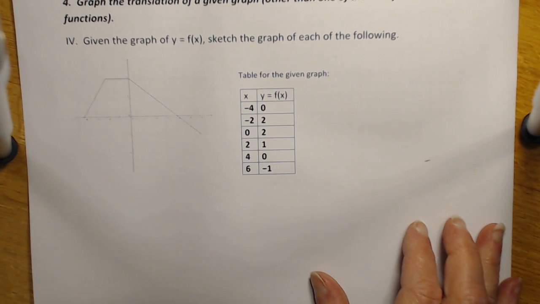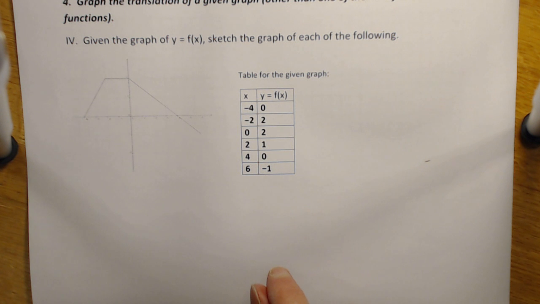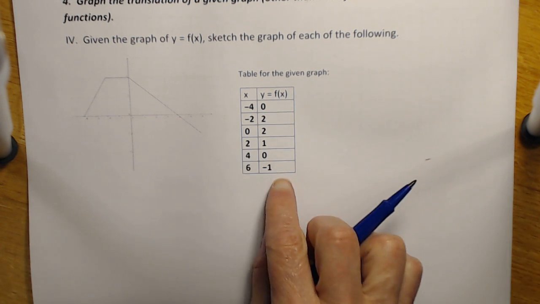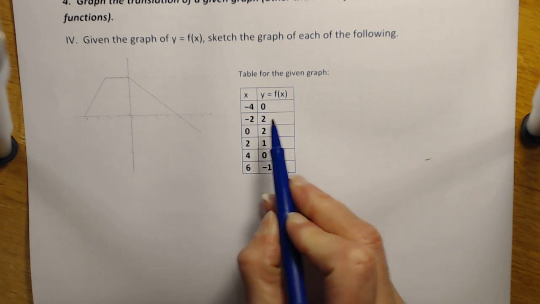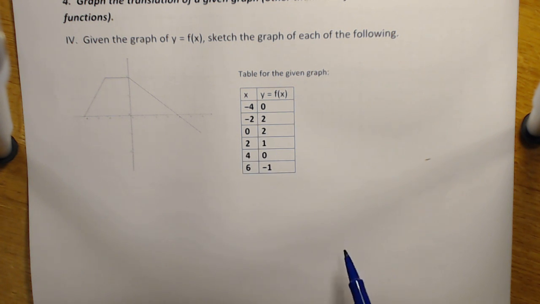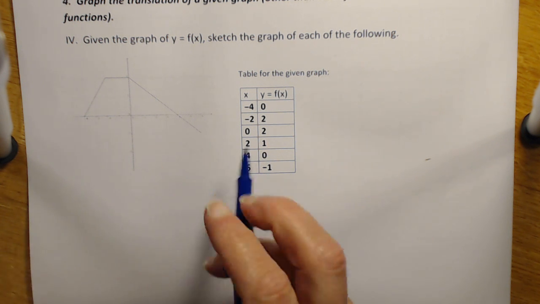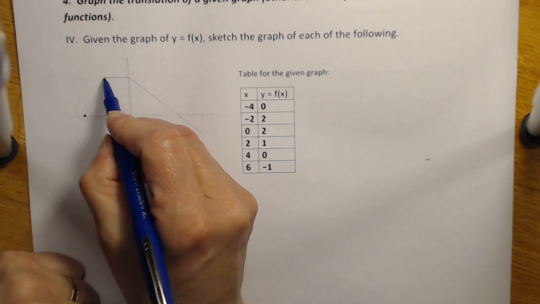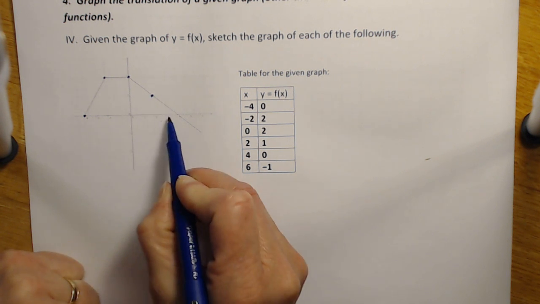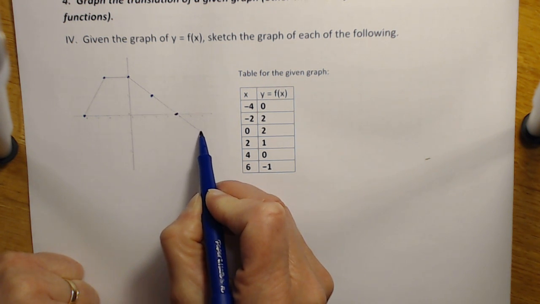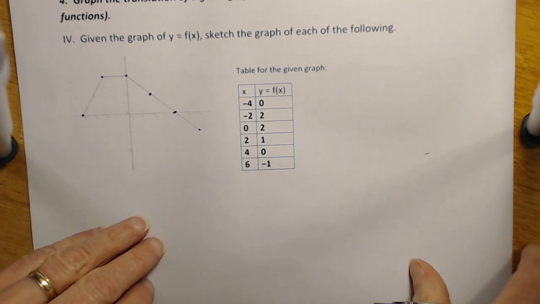All right, the next couple, we have a graph. We're just going to call it f of x. It's not one of our 9 famous functions, but we could still do shifts on this. For graphs like this, I usually like to just make a table of values and see what happens to the table of values. Once you have the table for the original, we'll create new tables for the other ones, plot the points, and then we'll be able to create a new graph. So I just picked a few key points here: negative 4, 0; negative 2, 2; 0, 2; 2, 1; 4, 0; and 6, negative 1. I'm just going to watch where those points move.